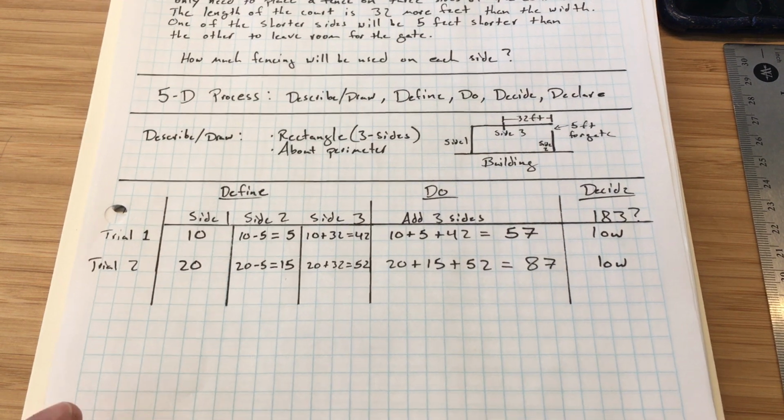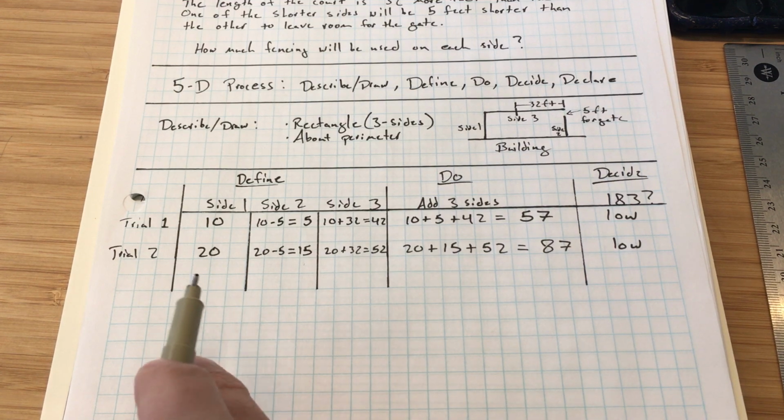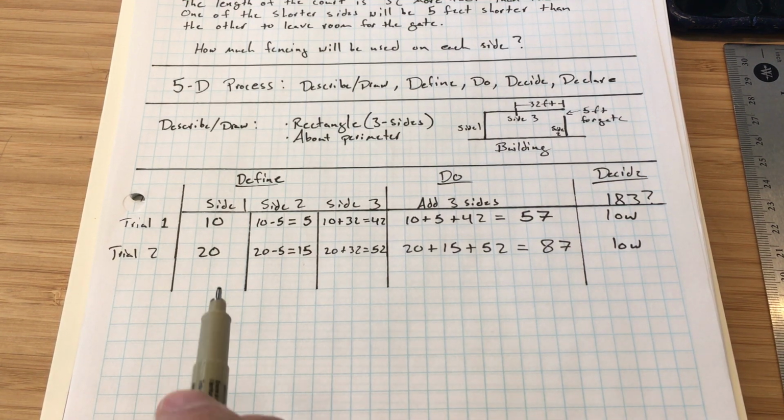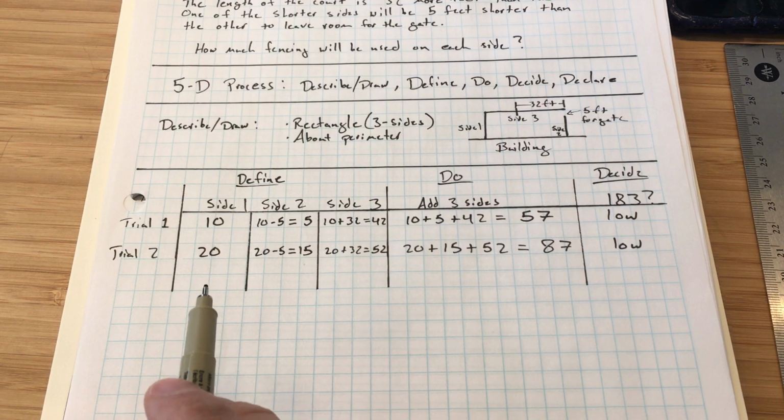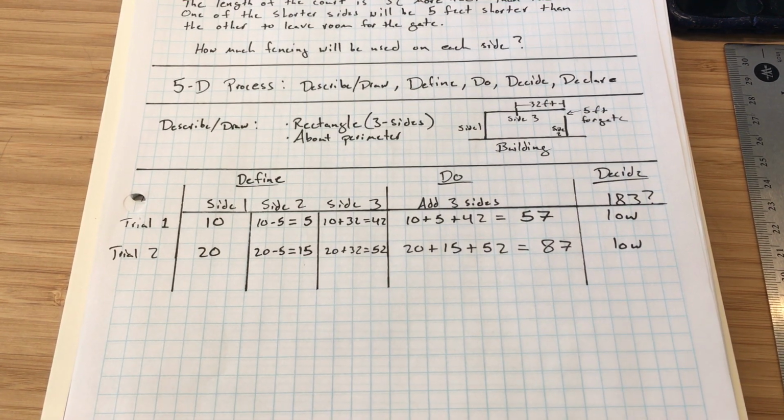What I want you to do now is pause the video. The video is going to pause in a second and ask you. I want you to keep trying numbers for side 1 and see if you can get to the exact answer for sides 1, 2, and 3 to make it so the perimeter is 183. Go ahead and try that now.